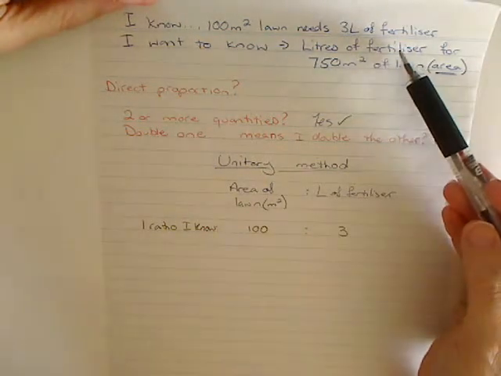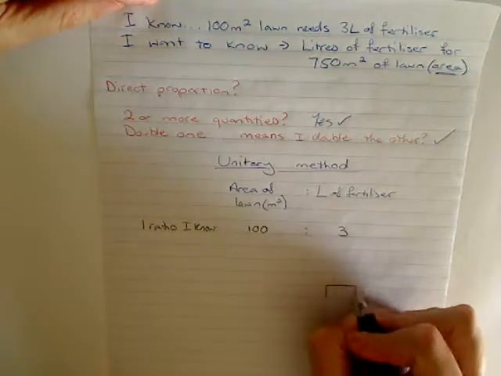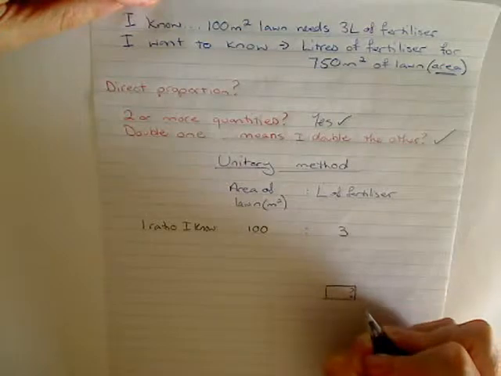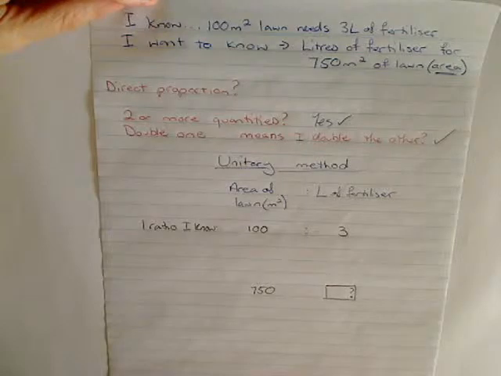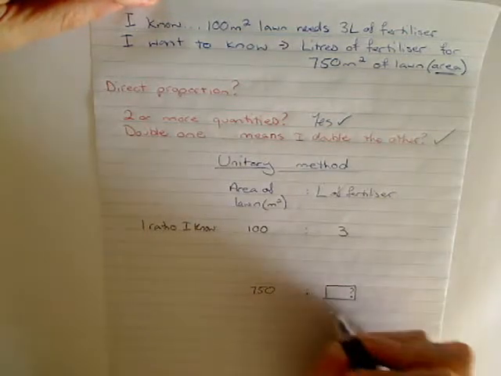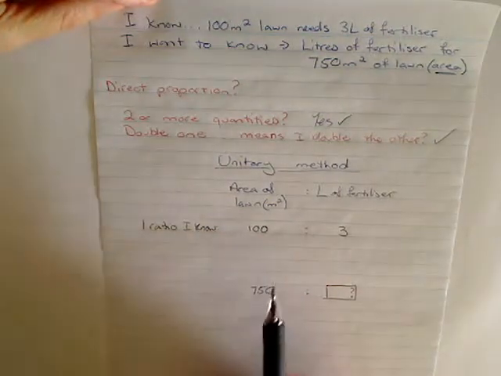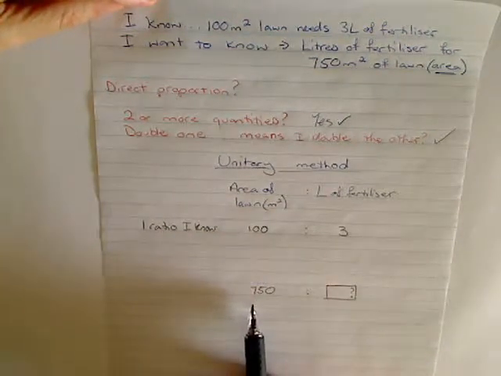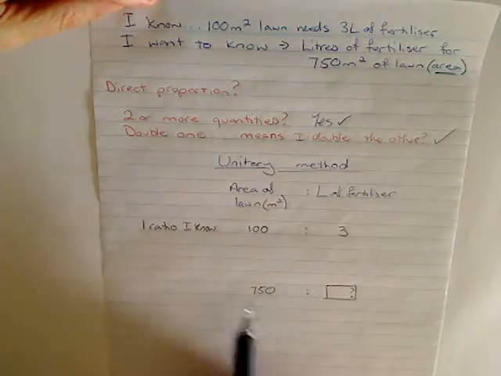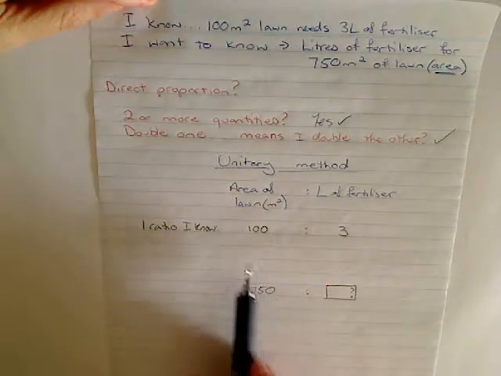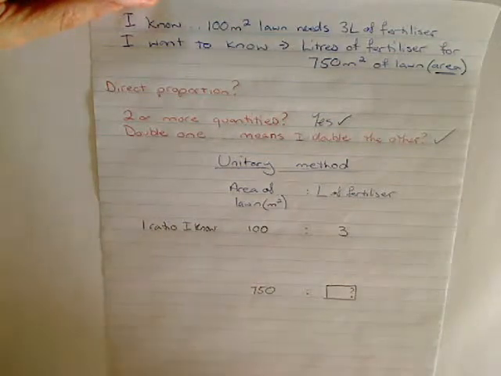I want to know how much fertiliser for 750 metres squared. So, even put my little question mark, how much fertiliser for 750 metres squared of lawn? Now unitary method says find units by multiplying or dividing to get from 100 to 750. If I start multiplying 100 by anything, I'm never going to have a 50 in there. If I multiply by 8, it'll be 800. By 7, it'll be 700. I'm never going to land on that 750 nicely.